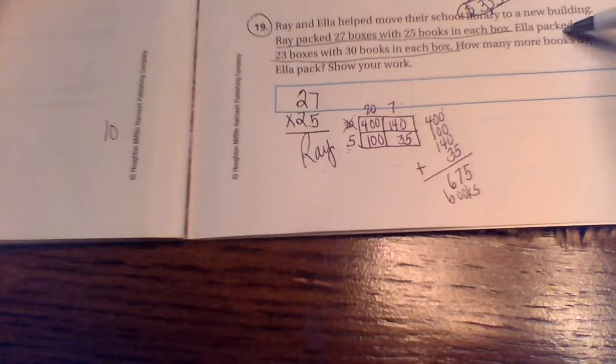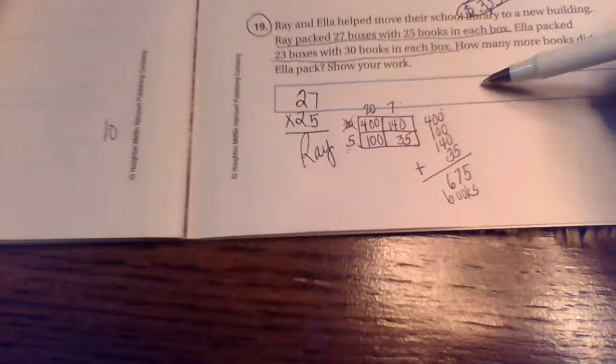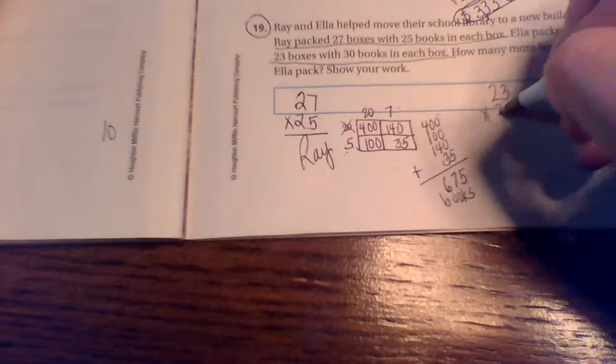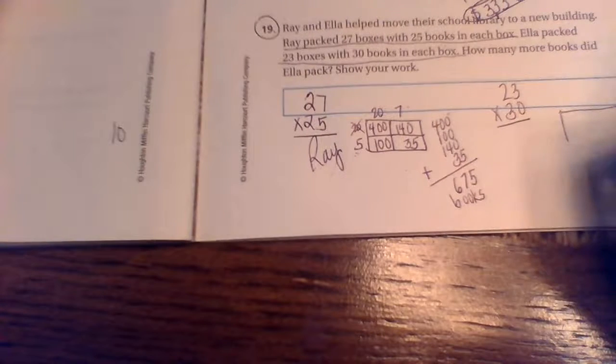Now that we found Ray, let's reread and let's look at Ella to find out how many total books she had. It said Ella packed 23 boxes with 30 books in each box. So now 23 boxes times 30 books in each of those boxes. I'm going to do the box method. I'm going to break this apart. 23 is 20 and 3. 30, ooh, I don't even have to break that apart because it's not 30 anything. It's just 30. So I don't even have to use that bottom row across.